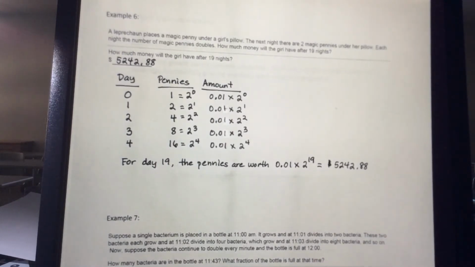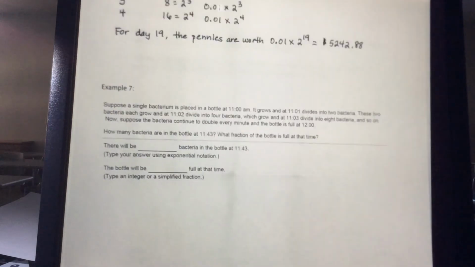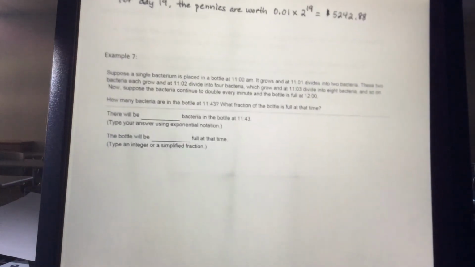Okay. Here's another example. Suppose a single bacterium is placed in a bottle at 11 o'clock a.m. It grows and at 11:01 divides into 2 bacteria. These 2 bacteria each grow and at 11:02 divides into 4 bacteria, which grows and at 11:03 divides into 8 bacteria, and so on.